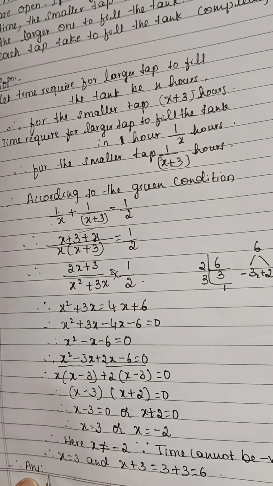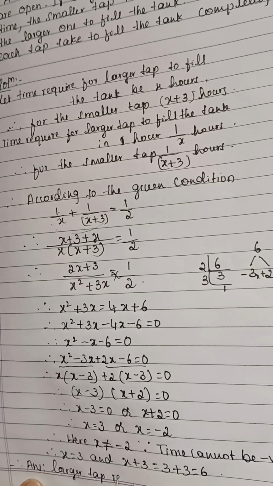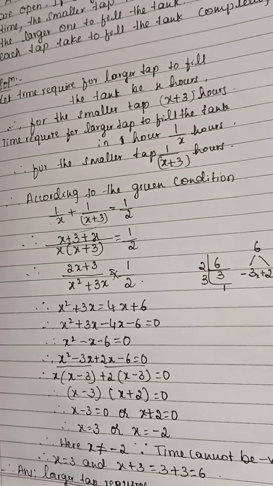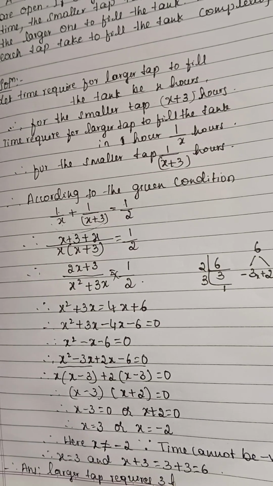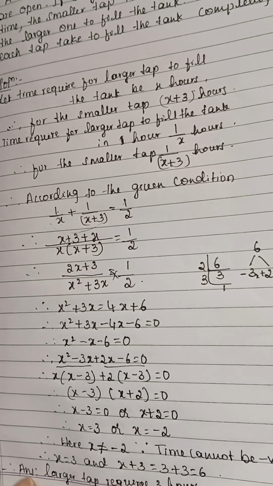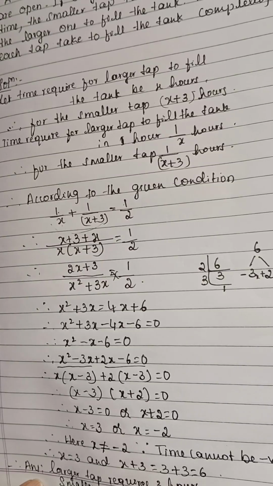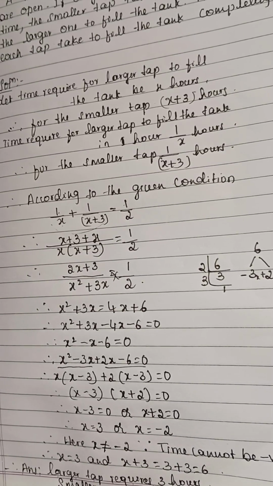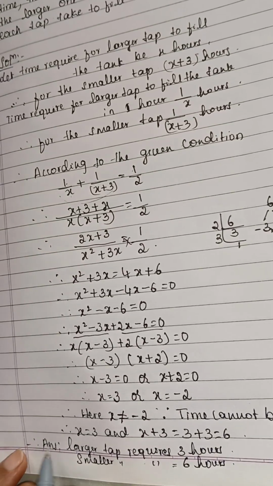So x is 3, therefore the answer is: the larger tap requires 3 hours to fill the tank, and the smaller tap requires 6 hours. This is the answer.